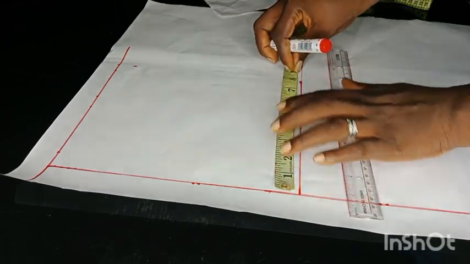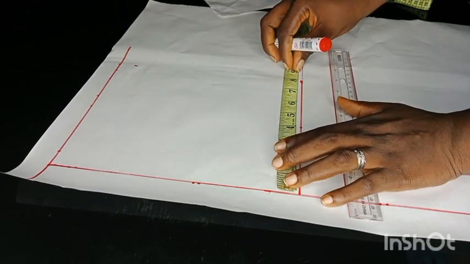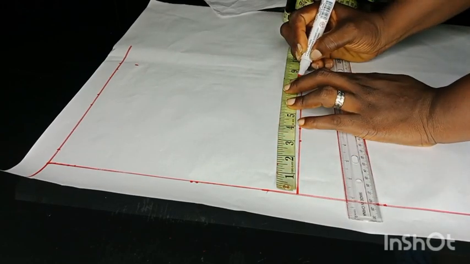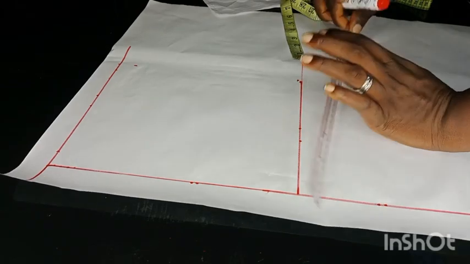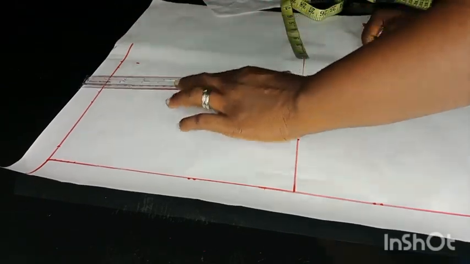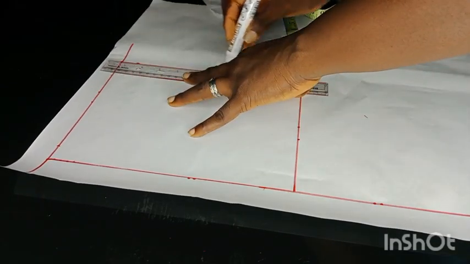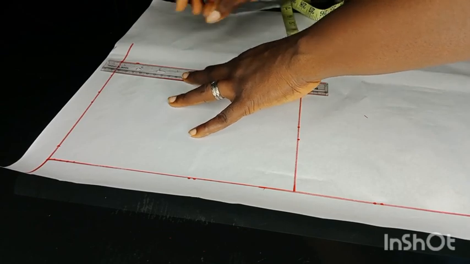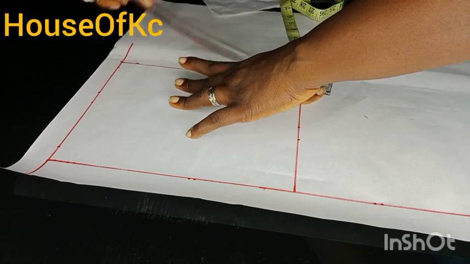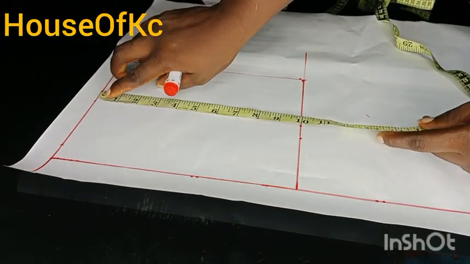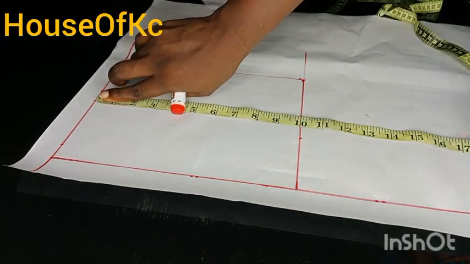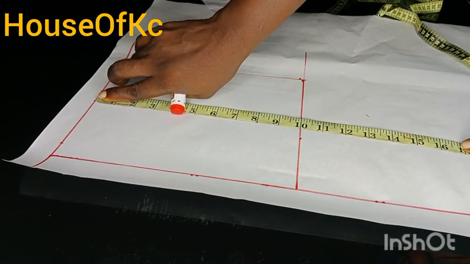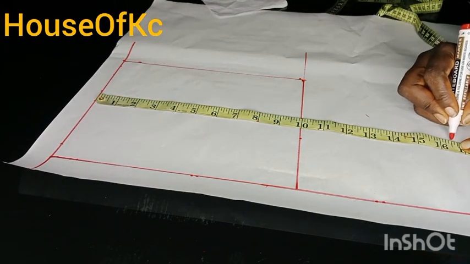My shoulder divided by 2, 8. From here, I will come down by 16.5 inches. That is my back waistline.